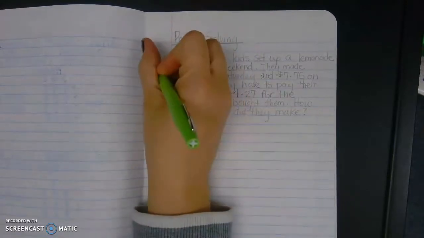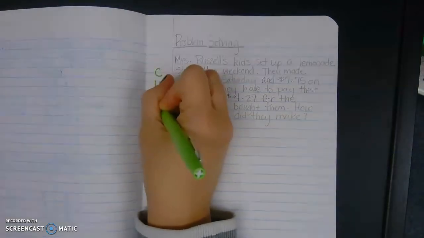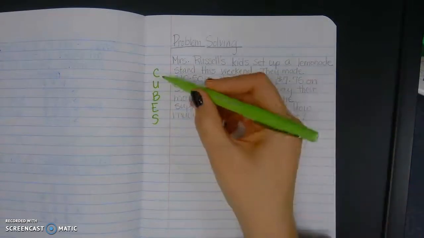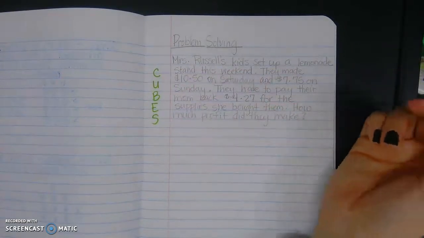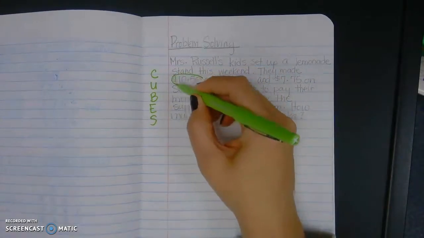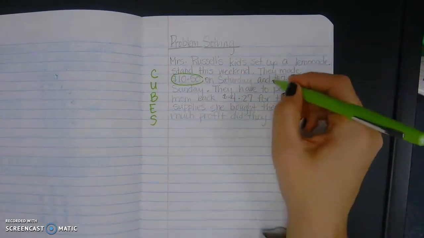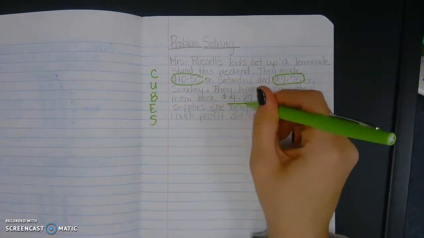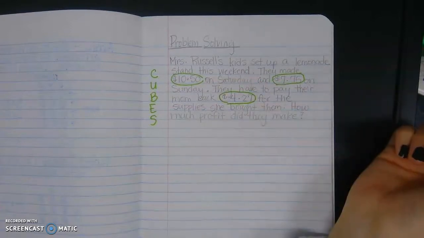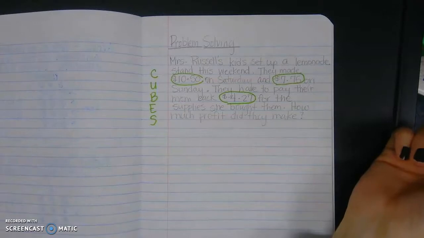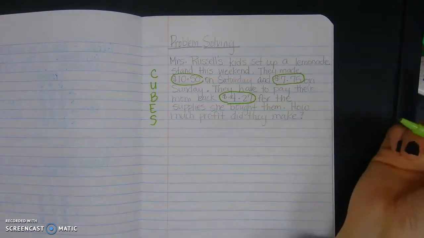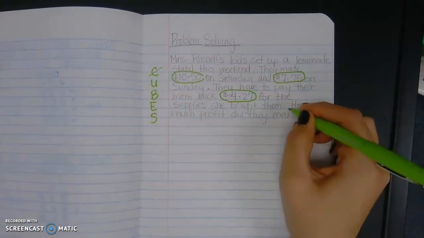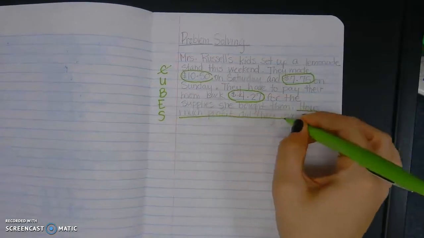So if I'm doing my cube strategy first to kind of help me focus in on this question, I need to first, the C stands for circle my numbers. So I'm going to circle $10.50 and $7.75. They have to pay back $4.27. So we're also working on decimals. If you notice, I've put decimals and profit into this. All right, so I've circled my numbers. Now I'm going to underline my question. How much profit did they make?